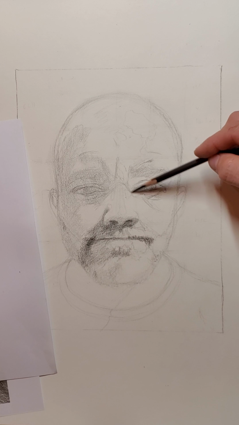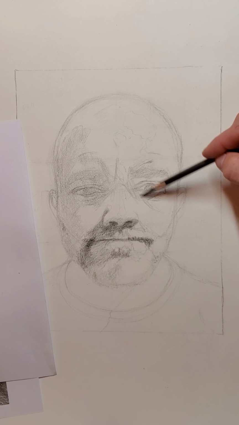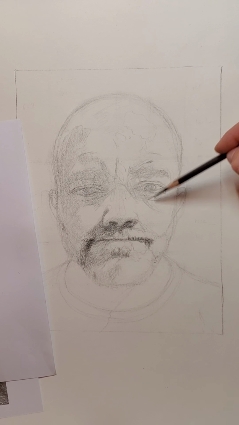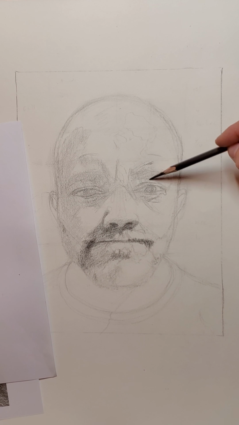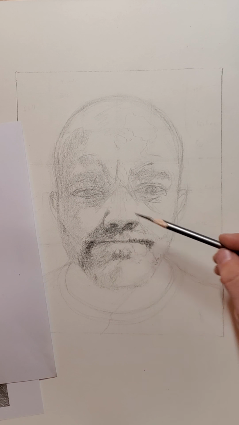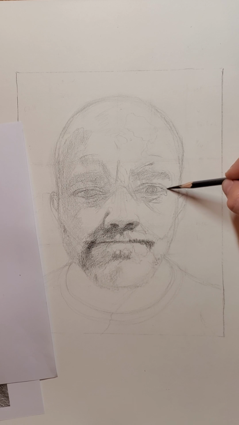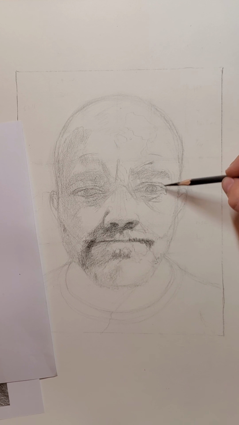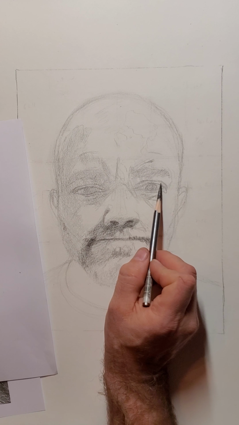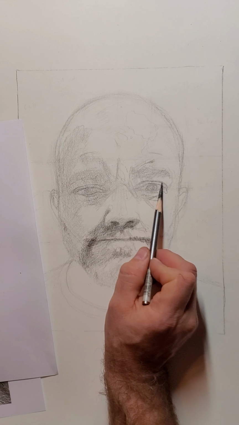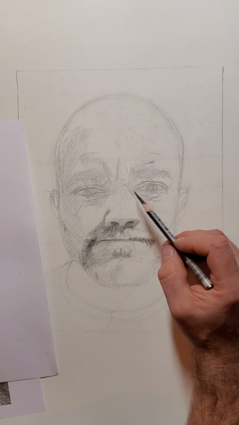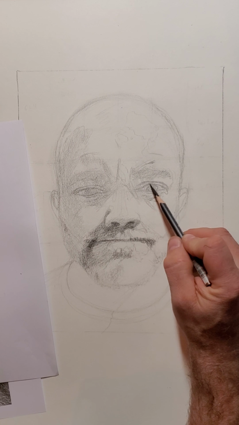This side, the eye also is very much in shadow. There's kind of a strong orbital that's got shadow dominating over here. There's the eyelid there that kind of extends up dramatically.